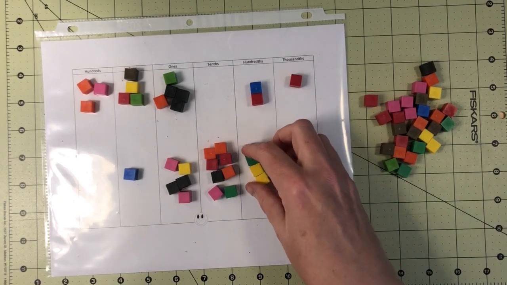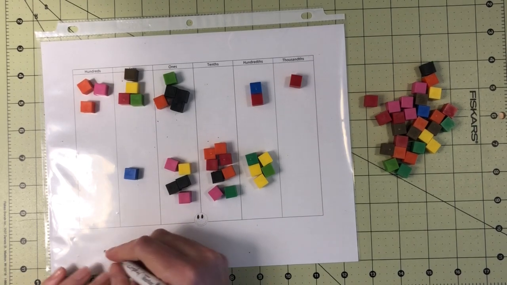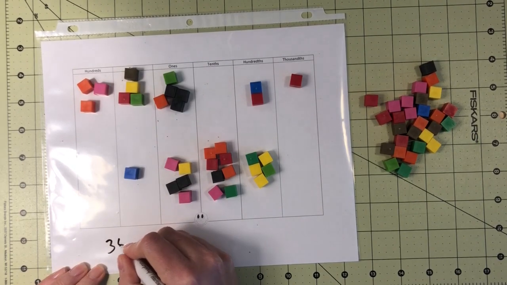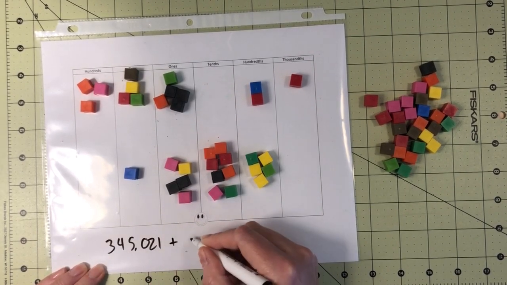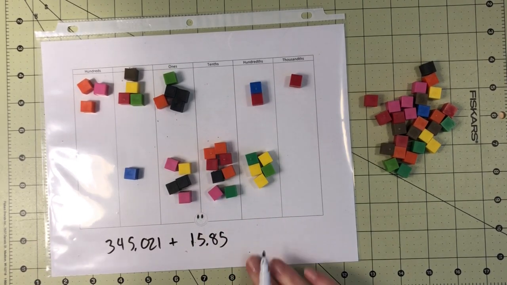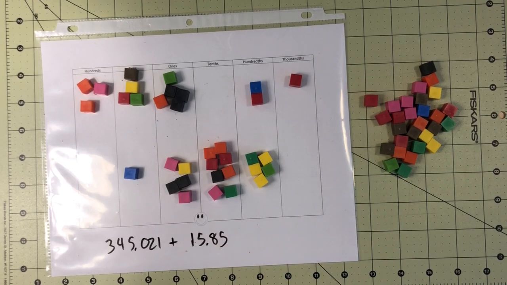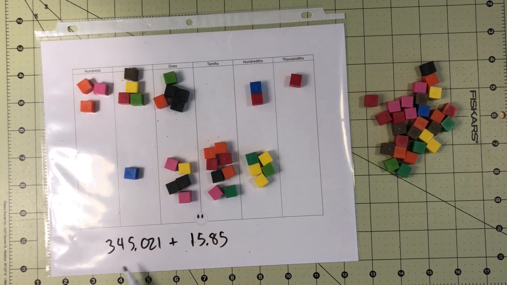Okay. So one thing that we want kids to do, and let me just write these numbers down real quick so we have a reference. We're doing 345 and 21 thousandths plus 15 and 85 hundredths. One thing we want kids to do when they're working with the decimals is we want them to use their estimation skills. Sometimes kids can get lost in the digits. They forget what the decimal point means. It's really important for them to understand the relative sizes of these numbers.